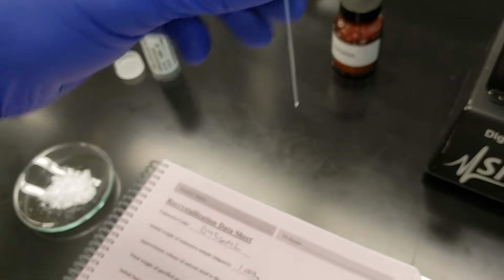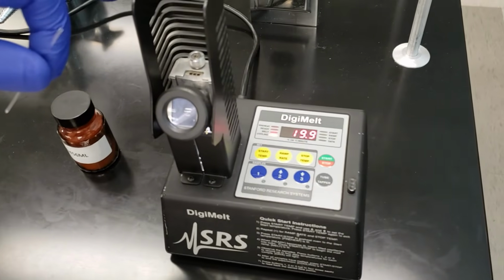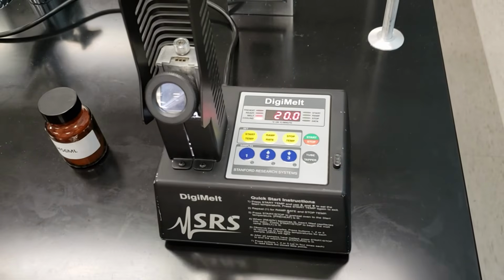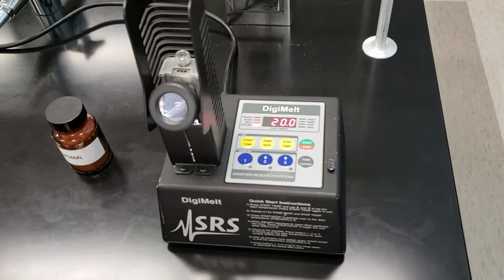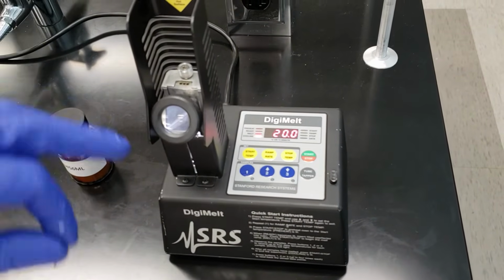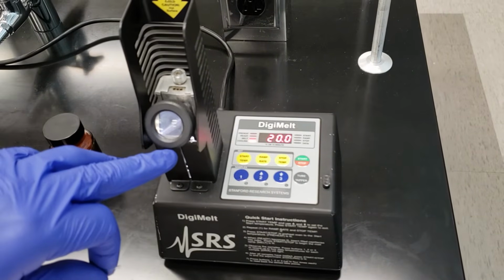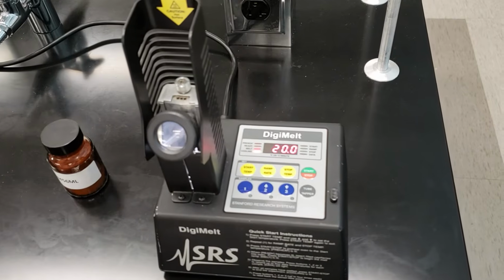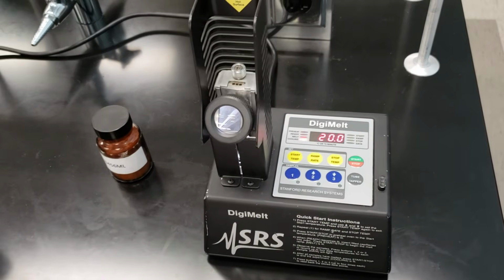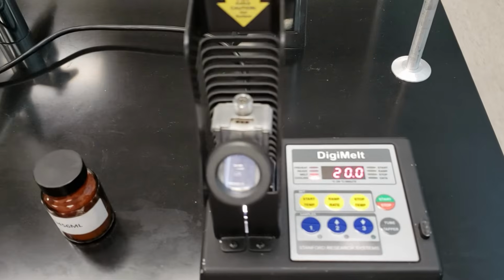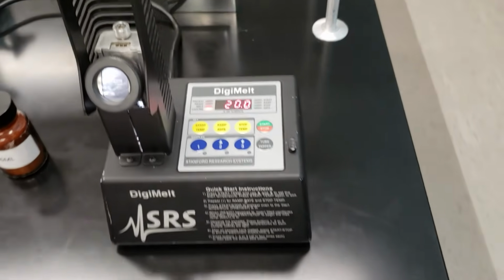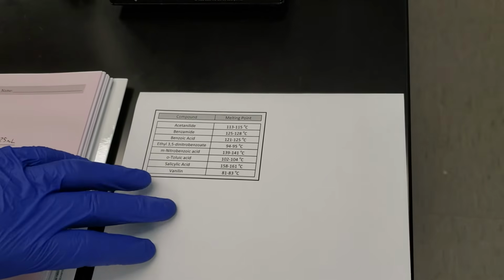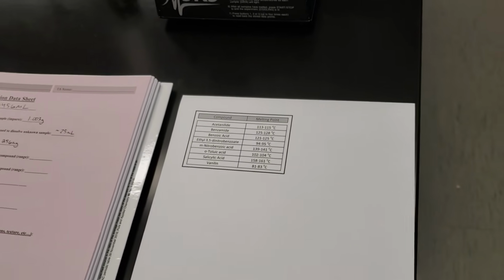We're going to have our crystals packed into the tube and placed at the closed end. We're going to place them into our melt temp. This is our DigiMelt here. That's going to gradually ramp up the temperature. And once it reaches the melting point of our compound, we'll look through this small eyepiece and we'll see the crystals melt. That's going to tell us what our melting point is for this unknown sample. Then we're going to compare that to our list from our table of reagents to make a determination as to its identity.